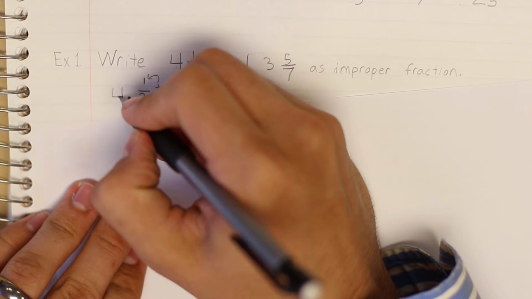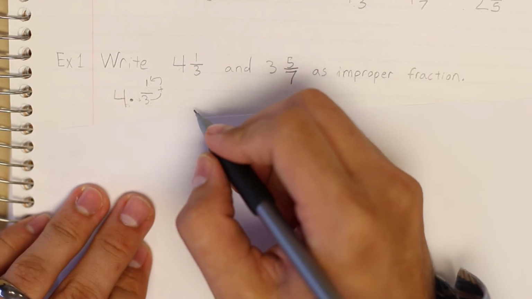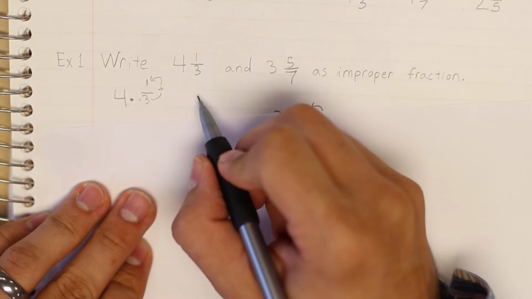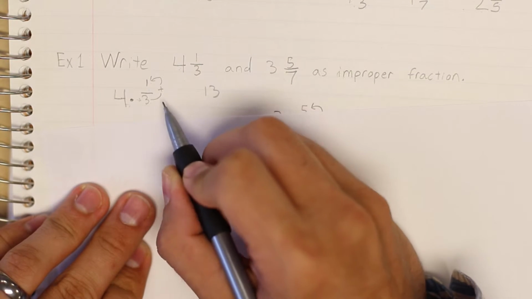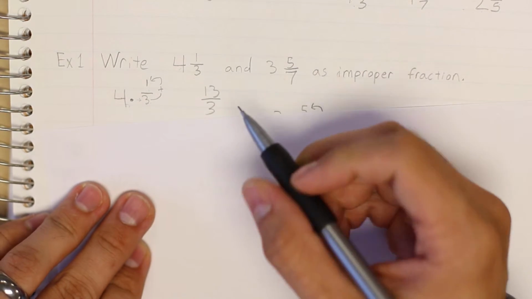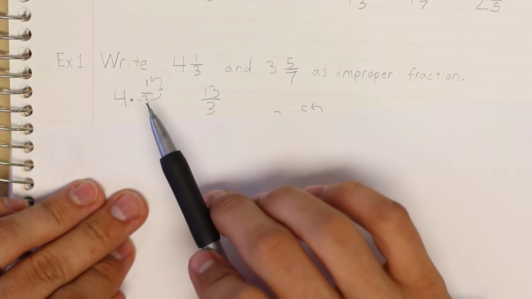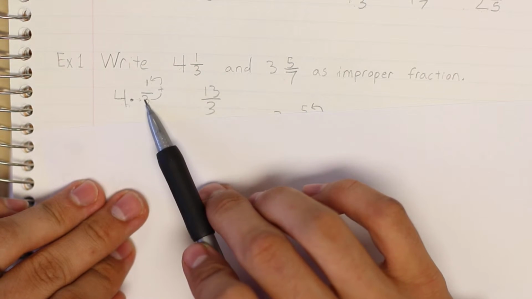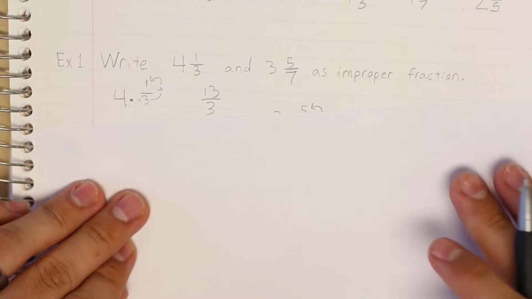So you'd say 4 times 3 is 12, plus 1 is 13. And you put that number 13 over the original denominator, 3. So 4 and 1/3 is a mixed number, but 4 and 1/3 as an improper fraction is 13/3.